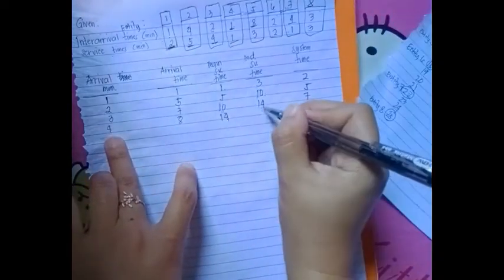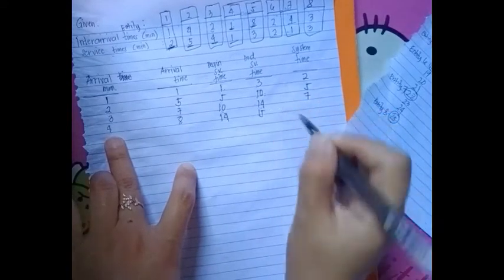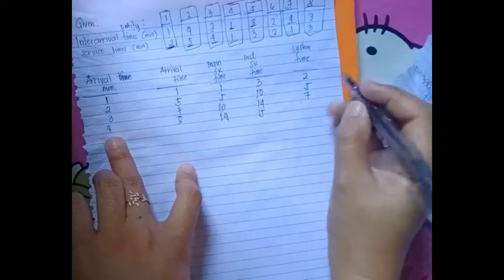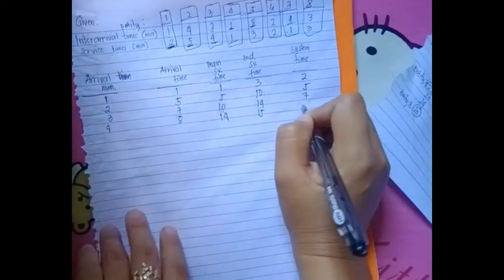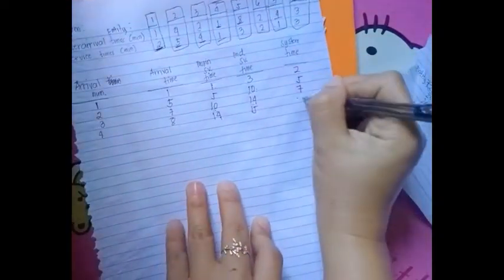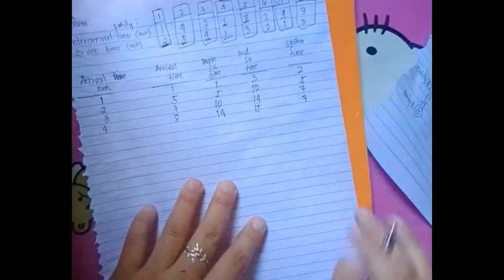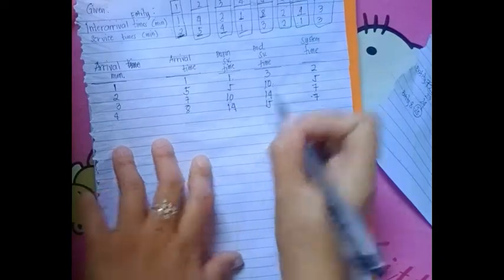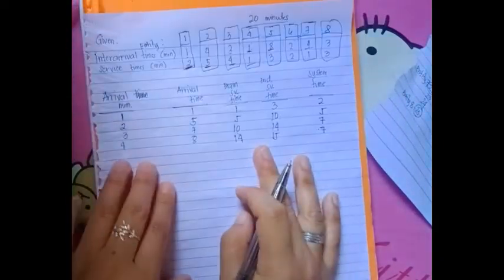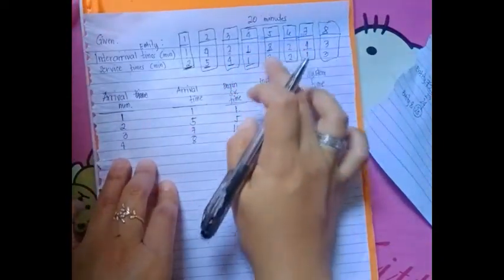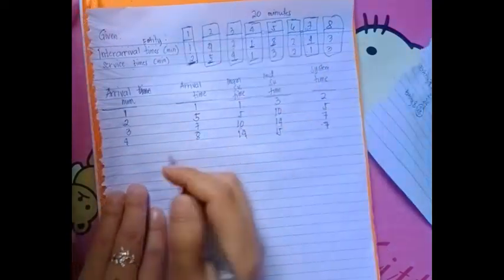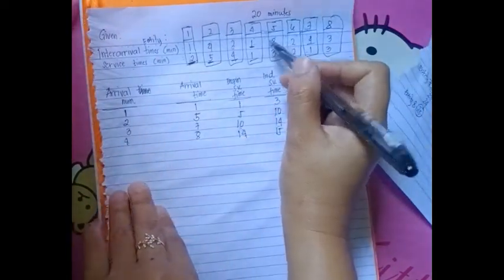So, this is 15. Then, to get the system time, subtract 15 minus 8. So, this is 7 here. Okay. Since we have not yet reached 20 minutes, we can still add entity 5, 6, 7, 8 to the data. So, let's continue with entity 5.